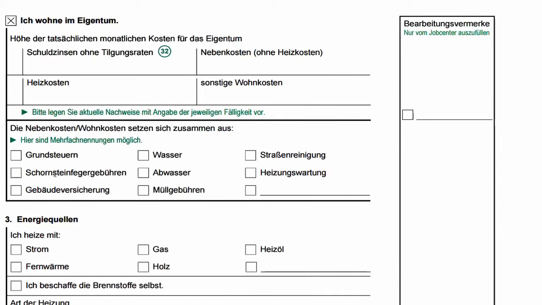And below you provide information about what the extra costs or the accommodation costs are made up of. You can choose among these options provided here, and you can of course choose more than one of them if it's true in the case of your accommodation.